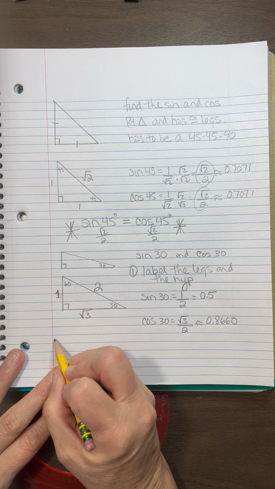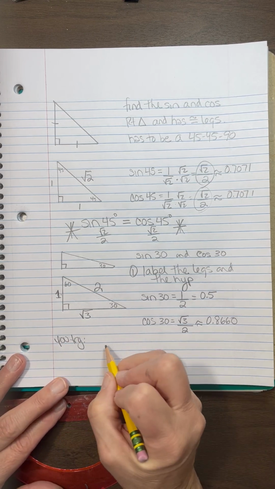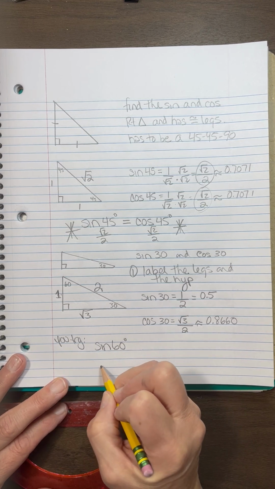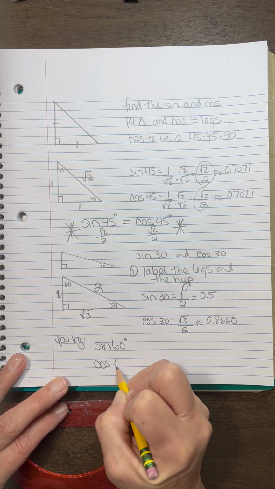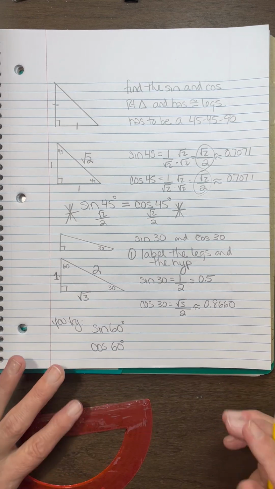And now I'm going to have you guys try a couple. I want you to find the sine of 60 degrees, and I want you to find the cosine of 60 degrees. Okay, let's pause it here.